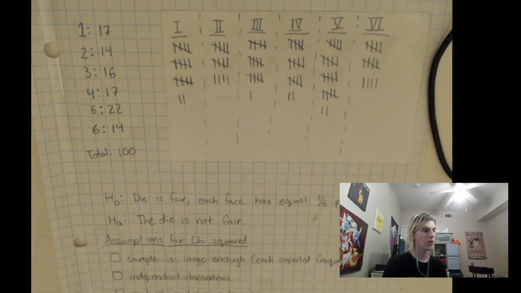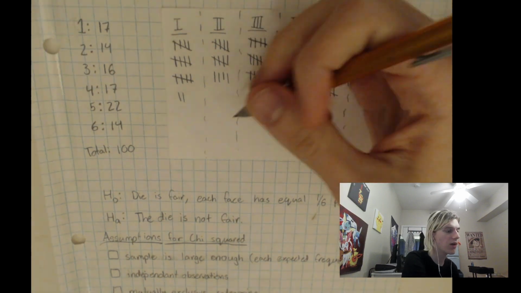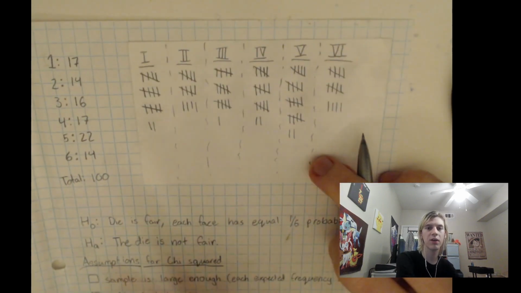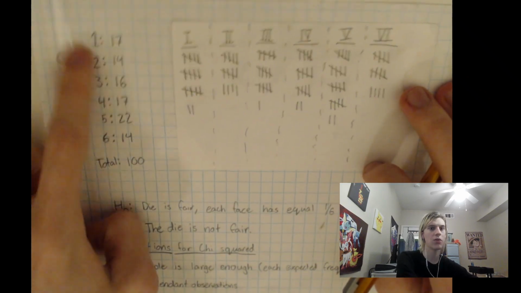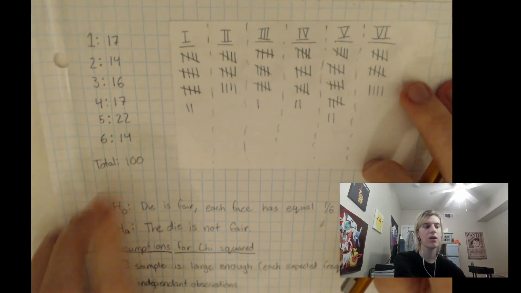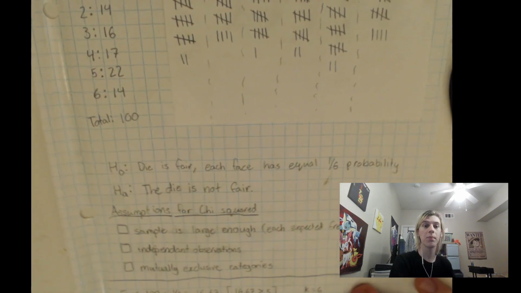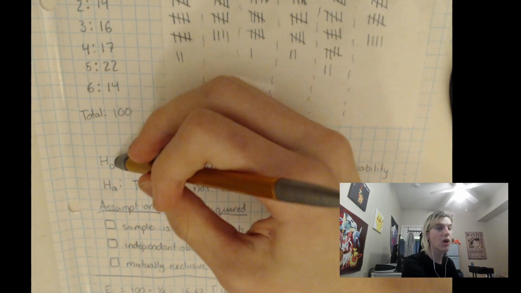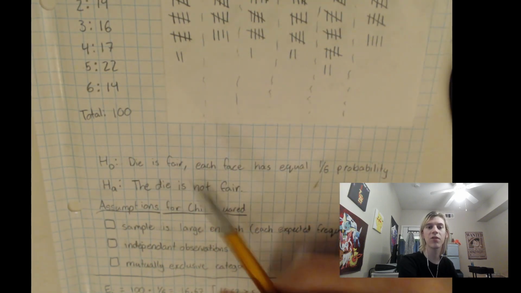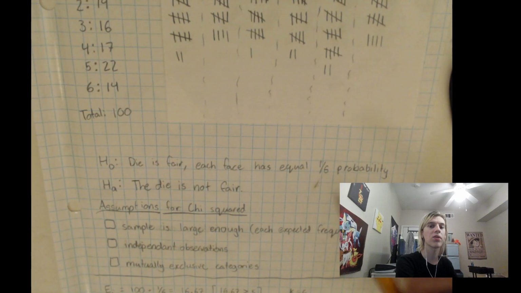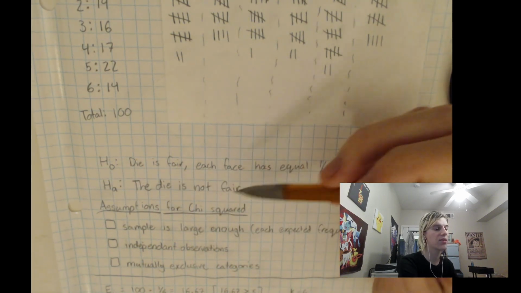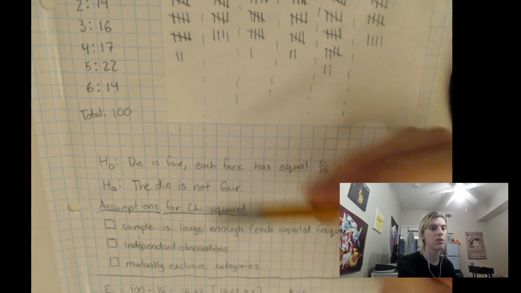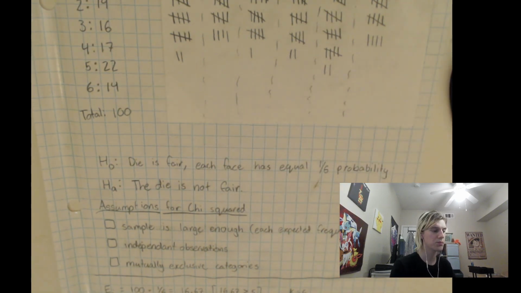And we're back. So, now I've switched cameras around so you can see all the math. So here I've taped up the entire tallying of all the results, and then I also wrote them out here so you can see they total to 100. Here is our null hypothesis, which is that the die is fair, each face has an equal 1/6 probability. And then our alternative hypothesis is that the die is not fair, that the null hypothesis is not true.